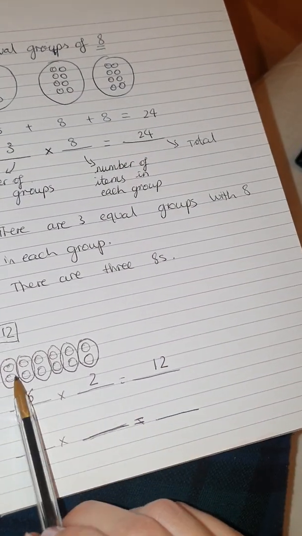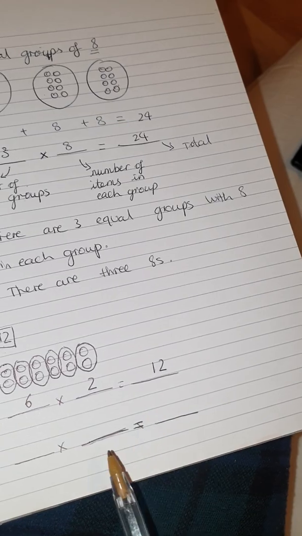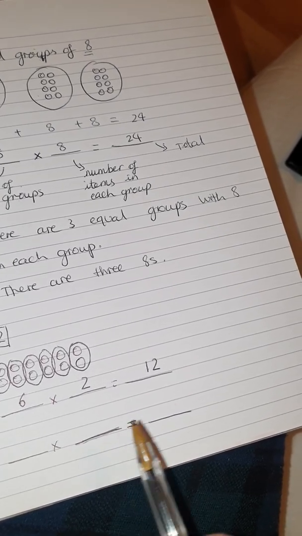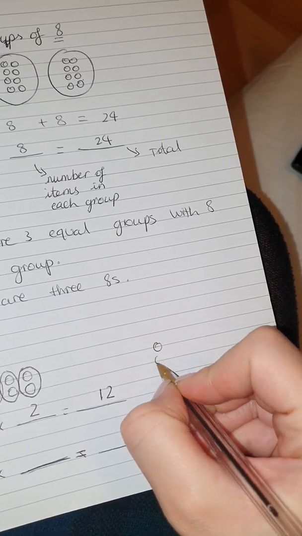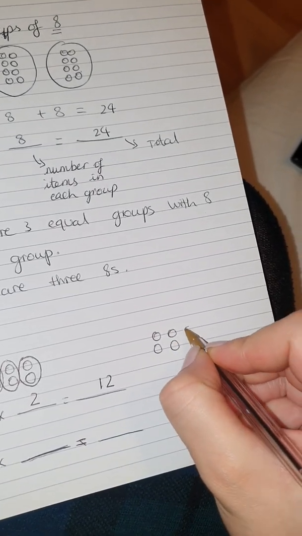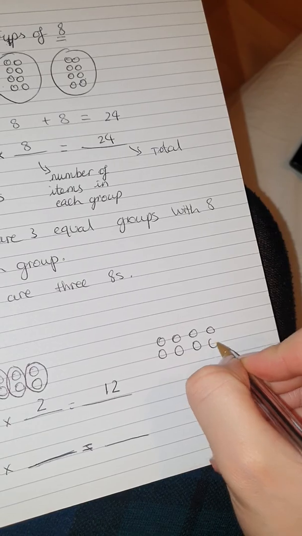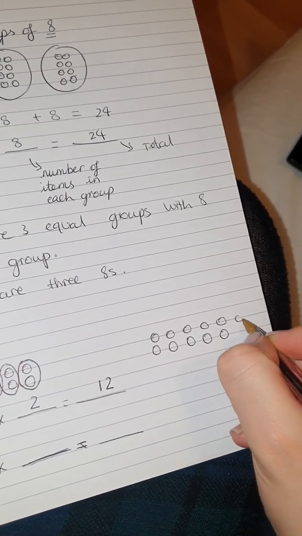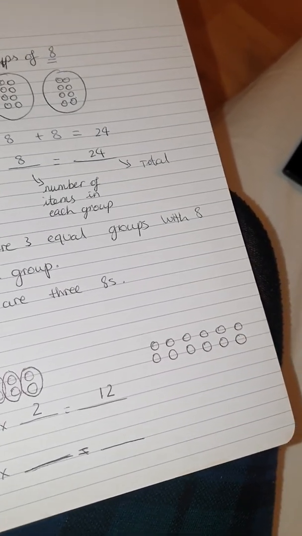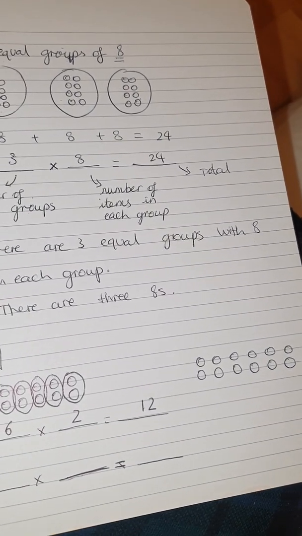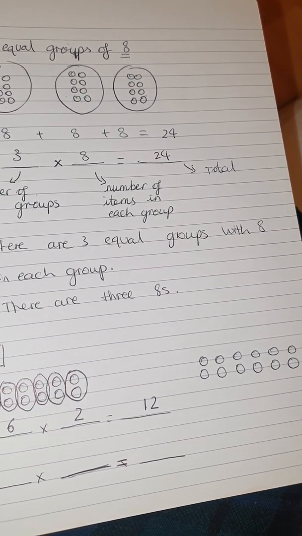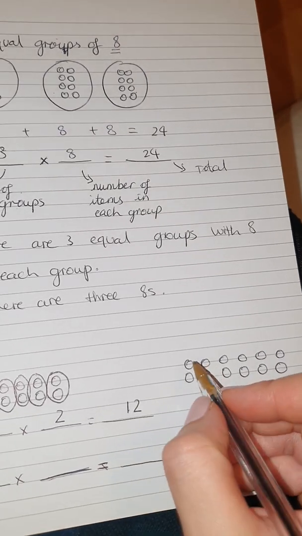Now, how else could I write another multiplication number sentence? Well, if I draw my array again, 2, 4, 6, 8, 10, 12. How else could I put these in equal groups so that I can write a different number sentence to represent this array?